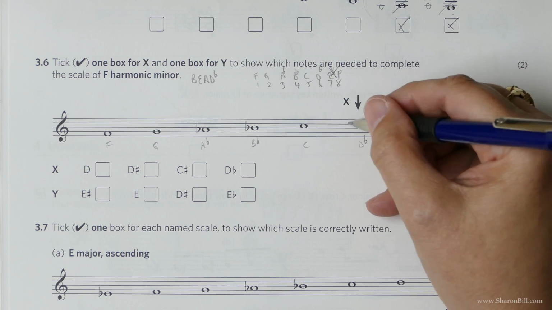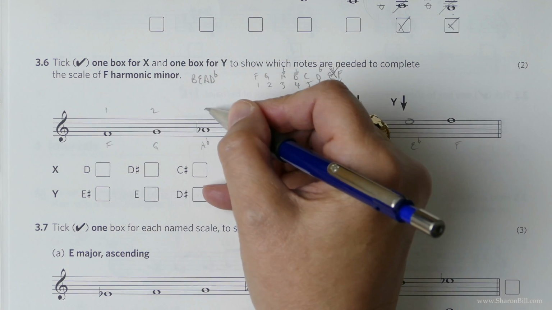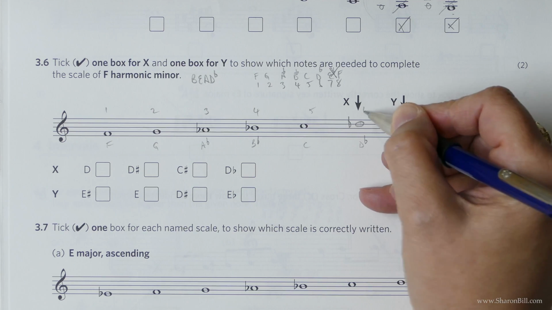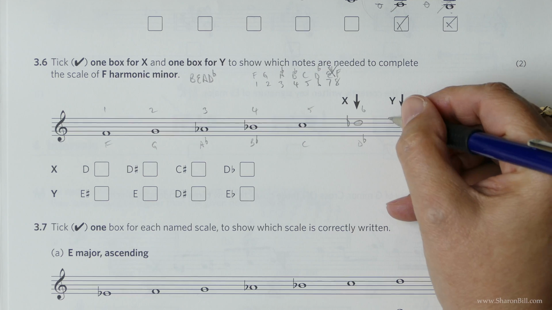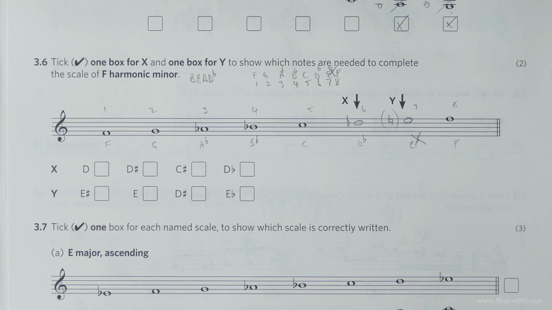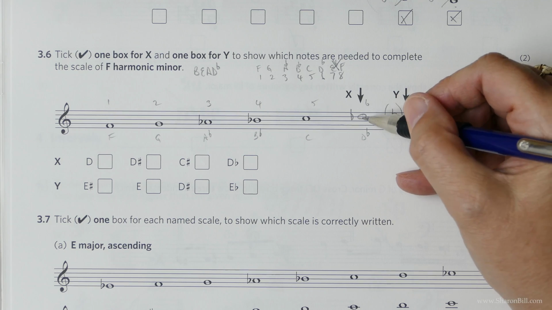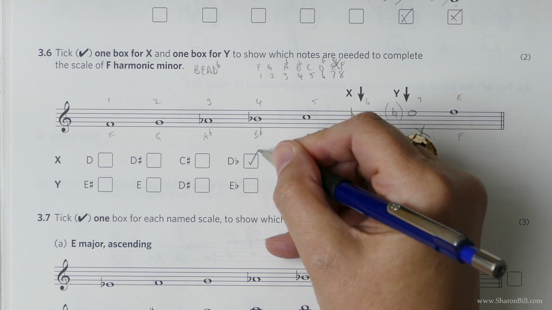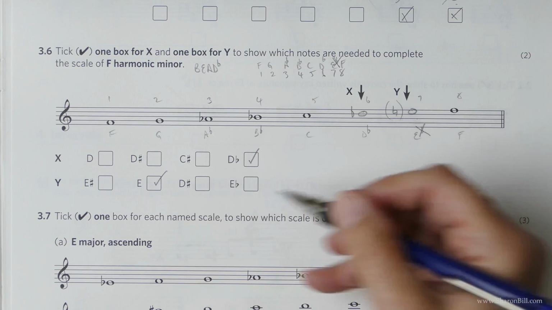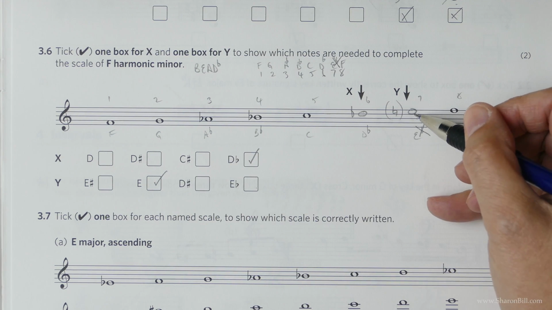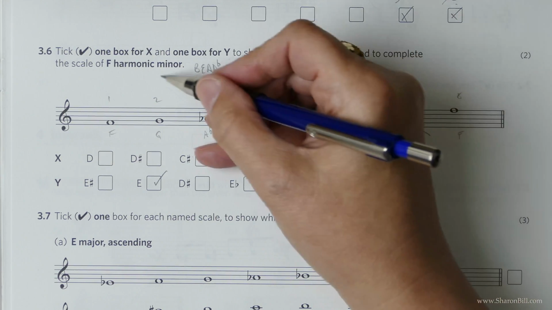So the D should be flattened, but then this is the 7th degree of the scale, 1, 2, 3, 4, 5, 6, 7, 8. So the E flat doesn't need adding. It's going to just stay as a natural. And so now we can say quite easily that note X should be a D flat, and note Y should be a note E, not E flat because it's the raised 7th. Although the key signature would say that, we need to raise the 7th for the harmonic minor form.